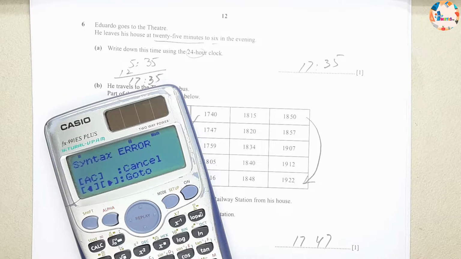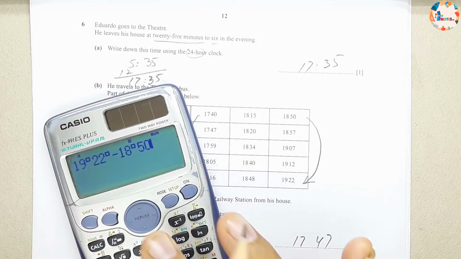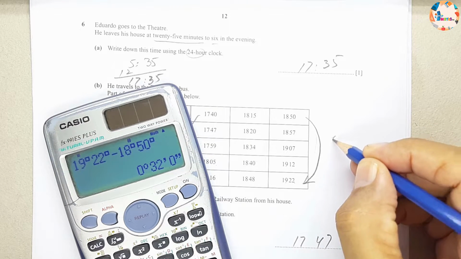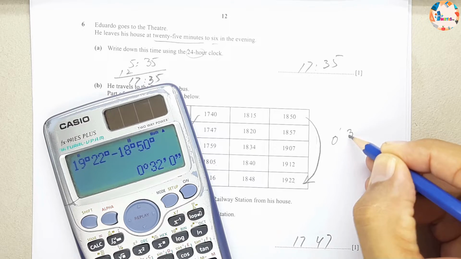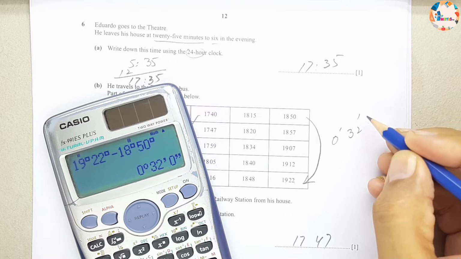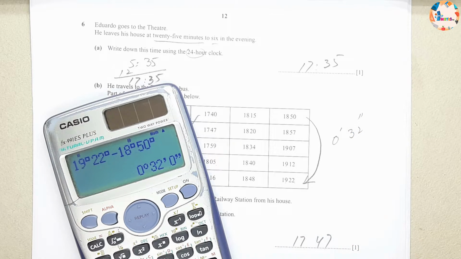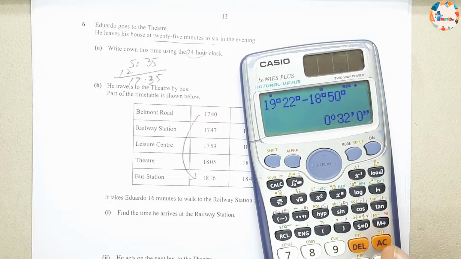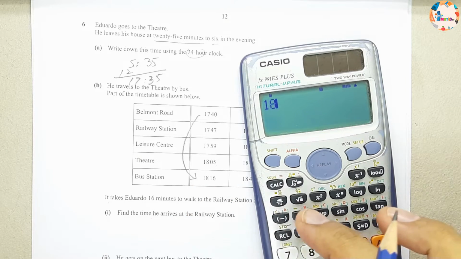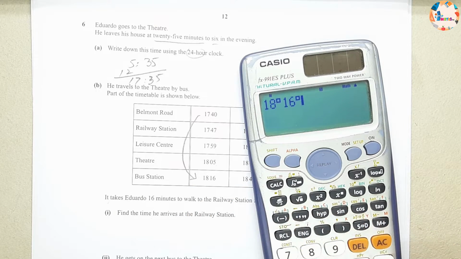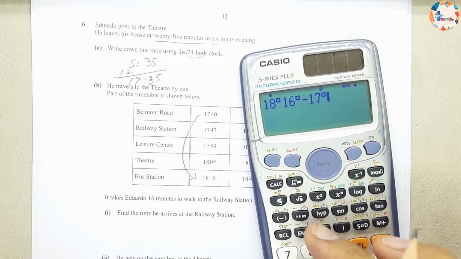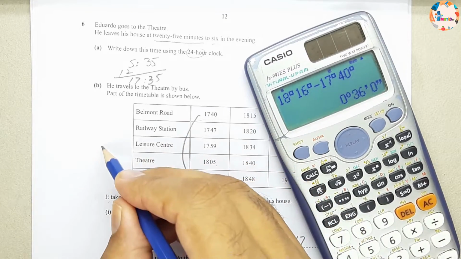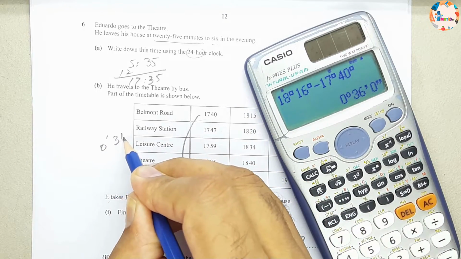This will be equal to, wait, we have done some mistake here, minutes we have not pressed. So this will be equal to 0 hours and 32 minutes. Basically this will be the time taken for this journey, and for this side it will be 18 hours and 16 minutes minus 17 hours and 40 minutes, and this will be equal to 36. This will be 0 hours and 36 minutes.